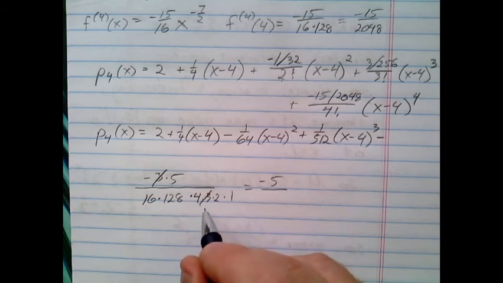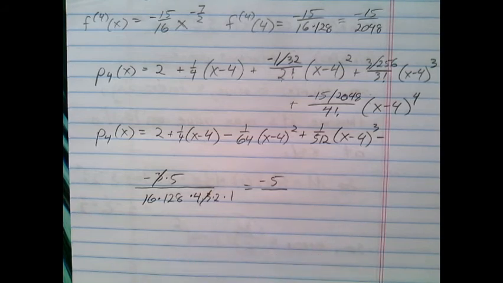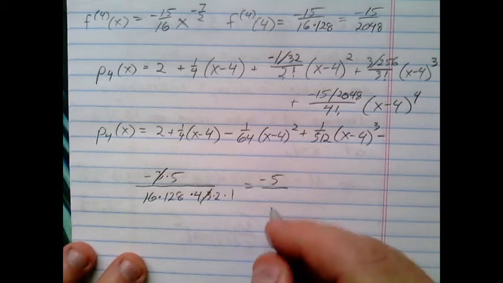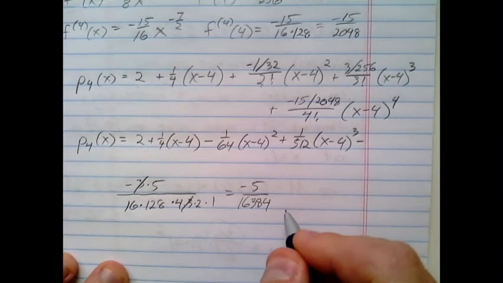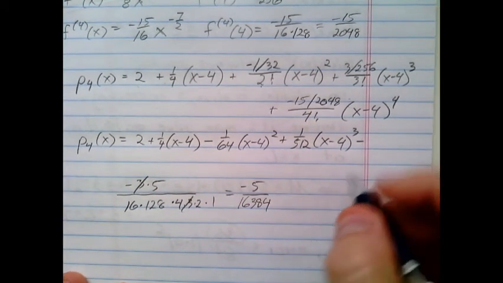And then I need to multiply this stuff back together. So 16 times 128 times 4 times 2. 16,384. So, yeah, that's a thing.